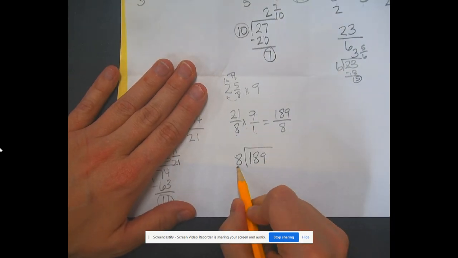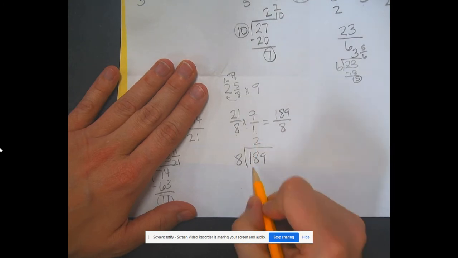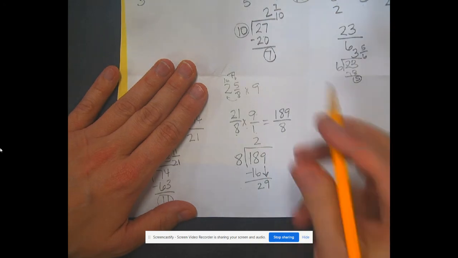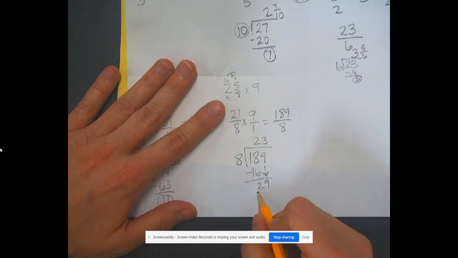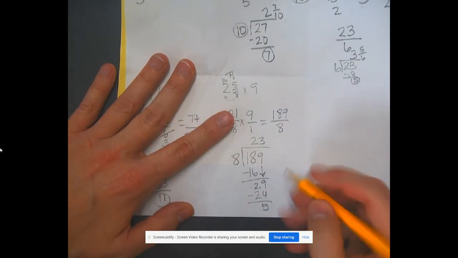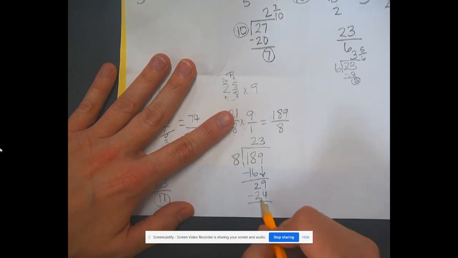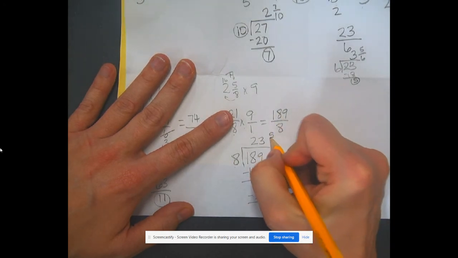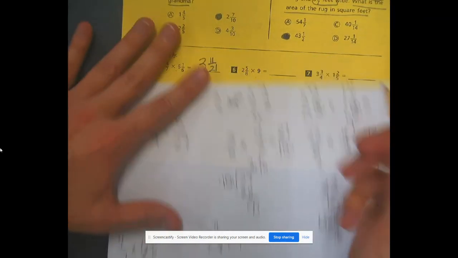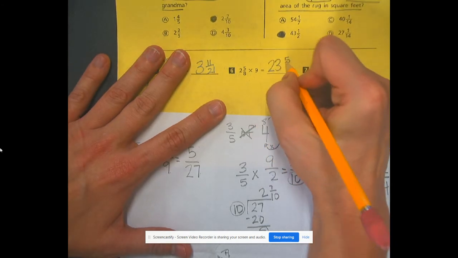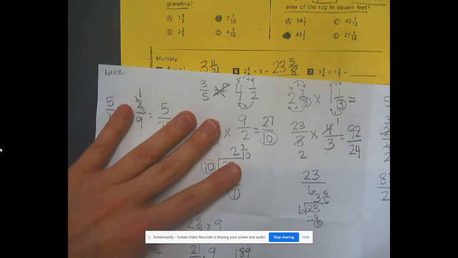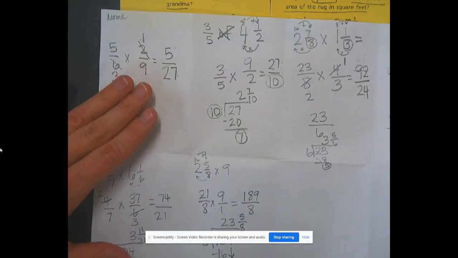18 divided by 8 is 2. 2 times 8 is 16. Bring down the 9. 29 divided by 8. 3 times 8 is 24. Subtract. Is there anything to bring down? Is 5 smaller than 8? So it becomes our numerator, and our denominator is, yep, so 23 and 5/8. Did we get it right? Did you see where you went wrong if you didn't get it right?